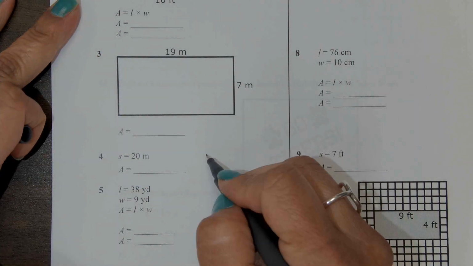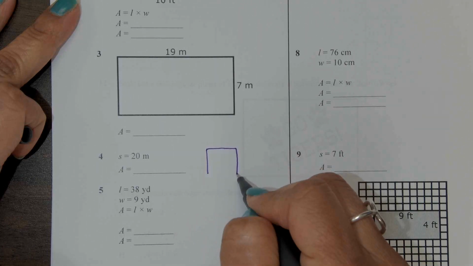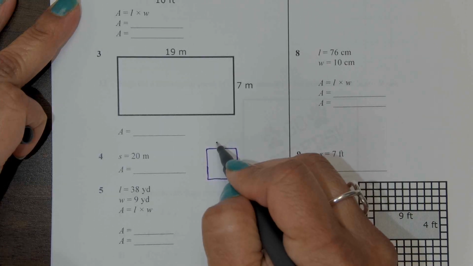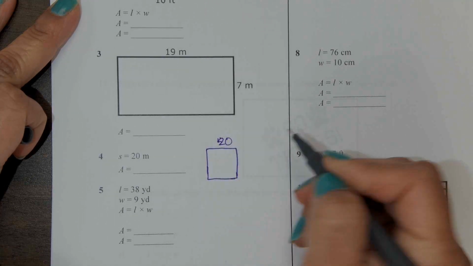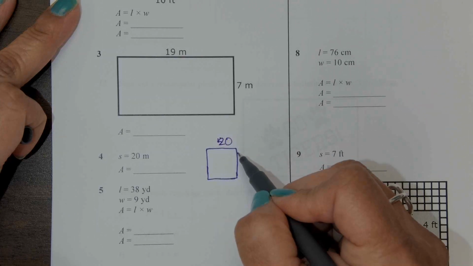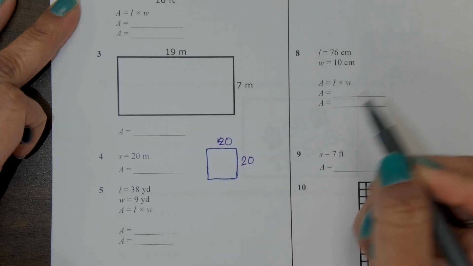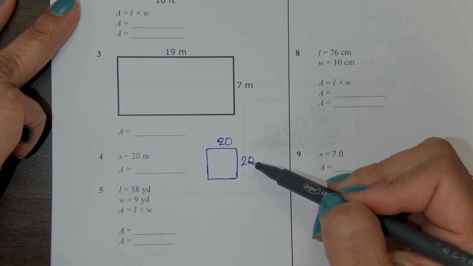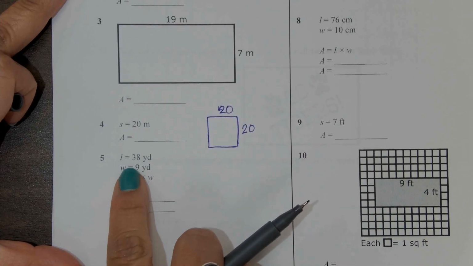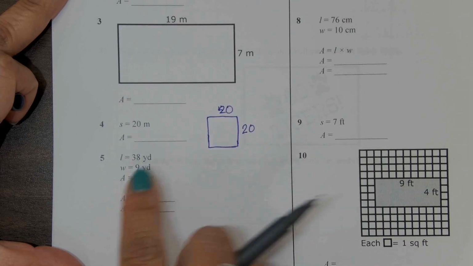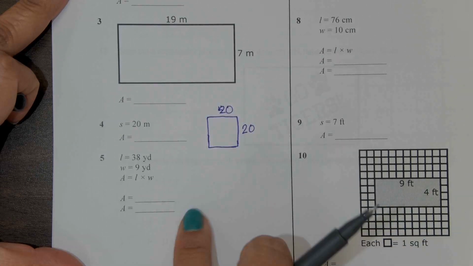So once you get to number 4, you might want to draw, and this is 20. So if one side is 20, you know that the other side is going to be 20. So you're going to multiply side times side. On number 5, it gives you the measurements. Again, draw your rectangle.